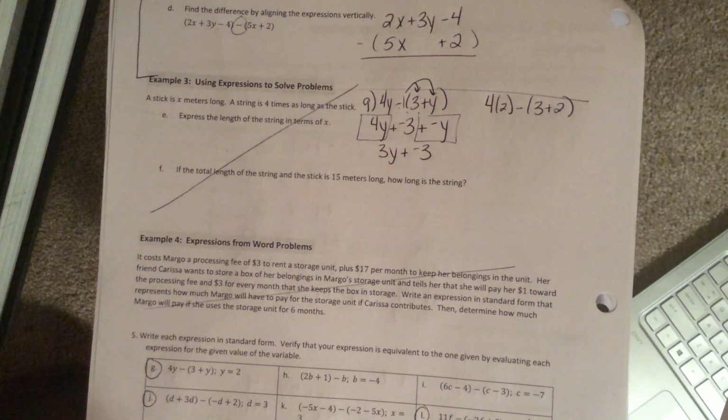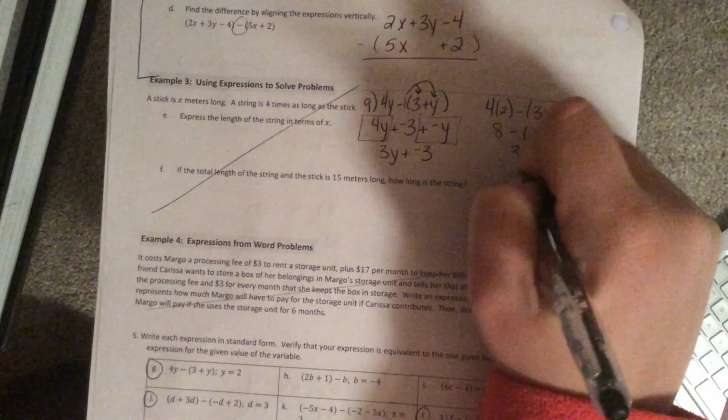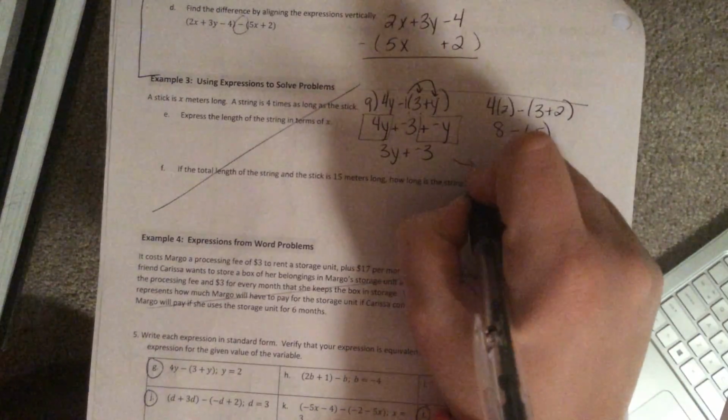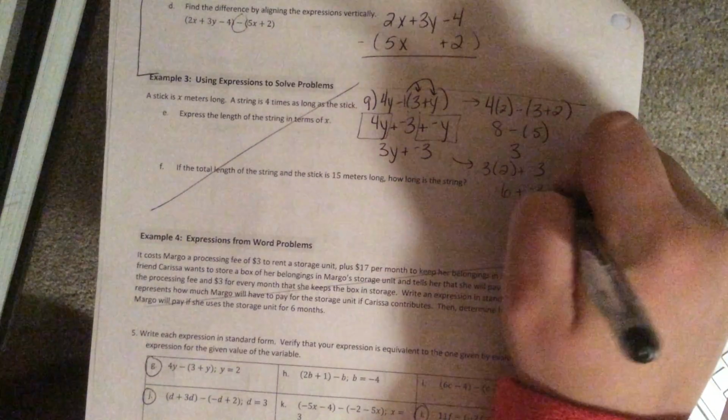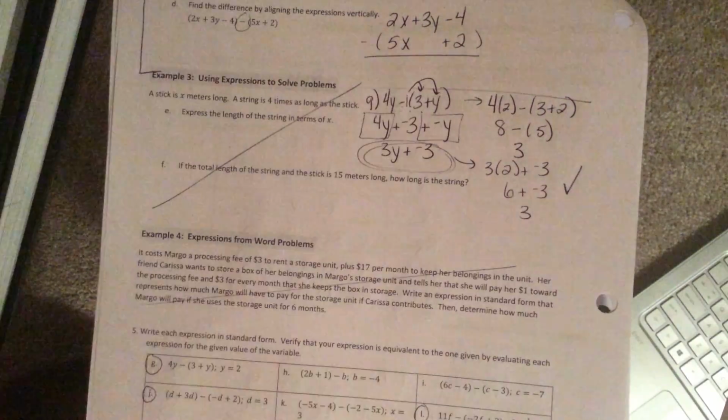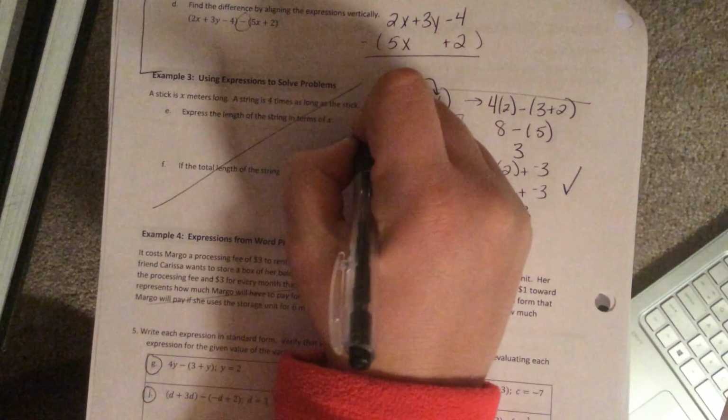So you want to go back and plug 2 in. So 4 times 2 minus 3 plus 2. Everywhere you see a y is a 2. So this is 8 minus 3 plus 2, which is 7. Wait, 8 minus 3 plus 2 is 5 plus 2... this is 3 in the check, and then the original 3 times 2 plus negative 3. 3 times 2 is 6, 6 plus negative 3 is also 3. So that does check out.